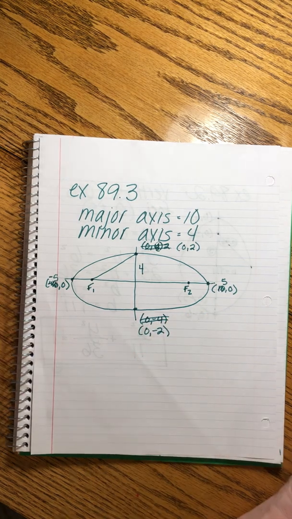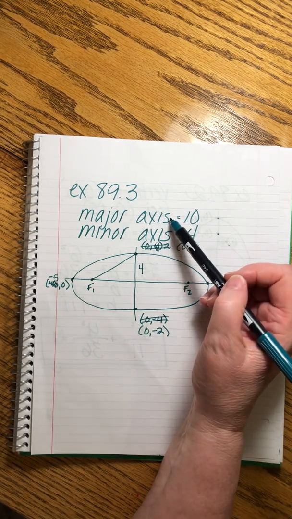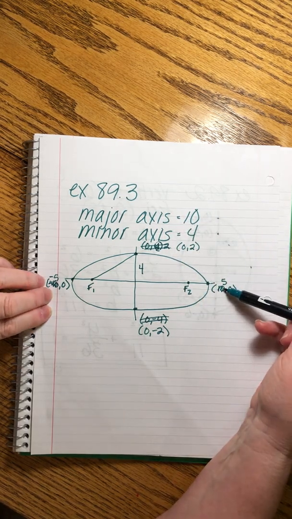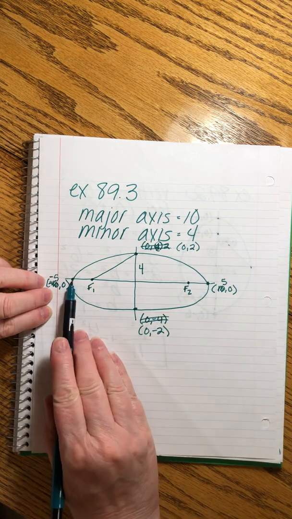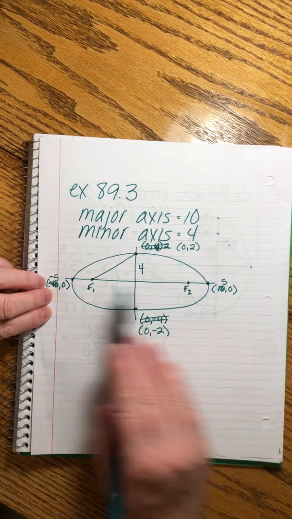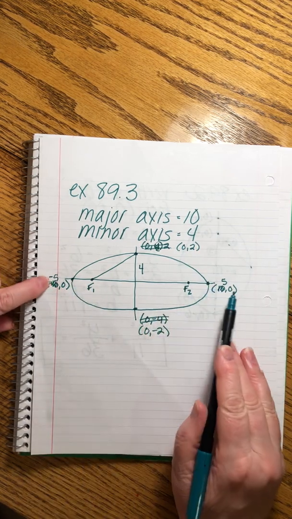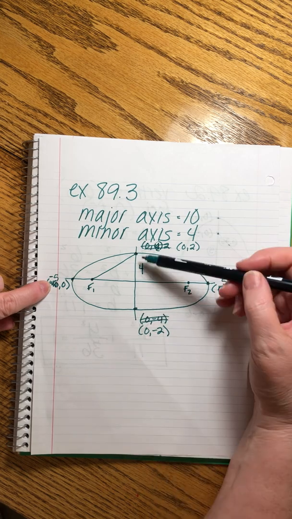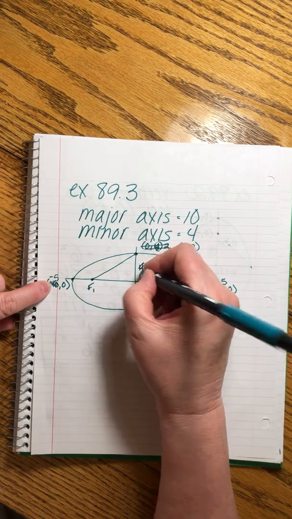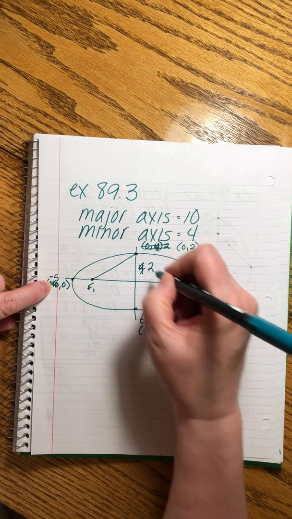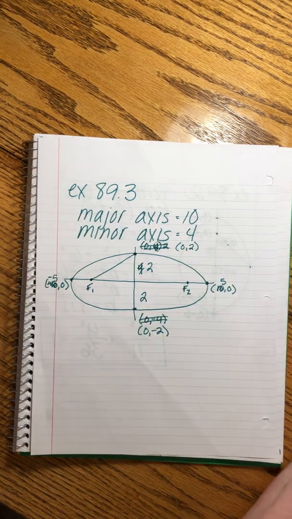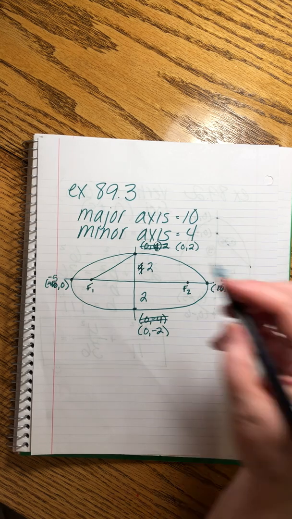That's a really common mistake. I read the major axis and I just used that number as the point, but it's not, because the major axis is this whole different distance. So if this is 10, then these have to be 5. And the same thing this way. If the whole axis is 4, then these have to each be 2, right? Aha! I caught myself in a really good mistake.